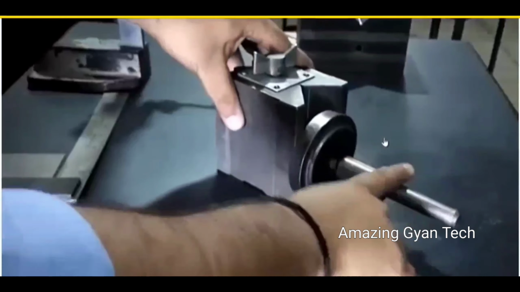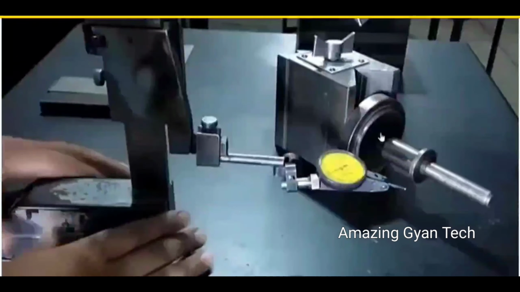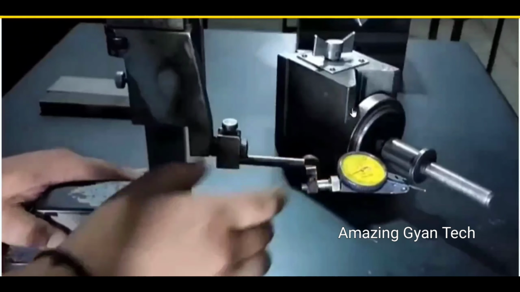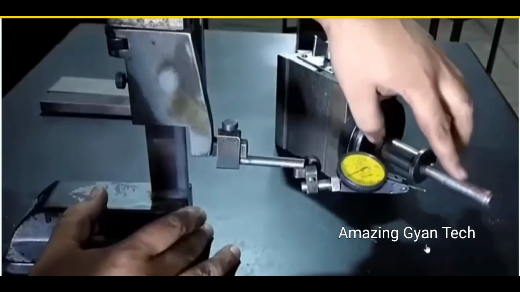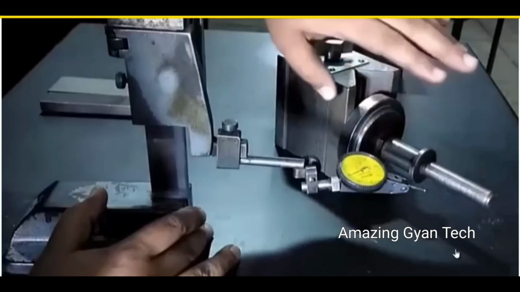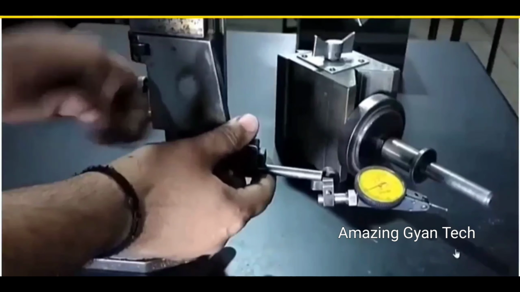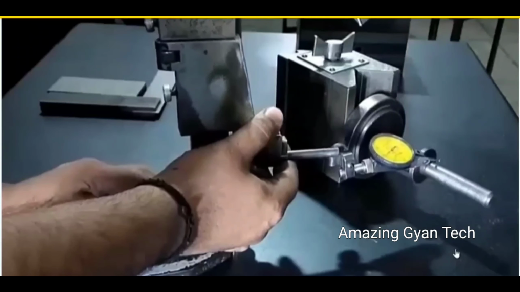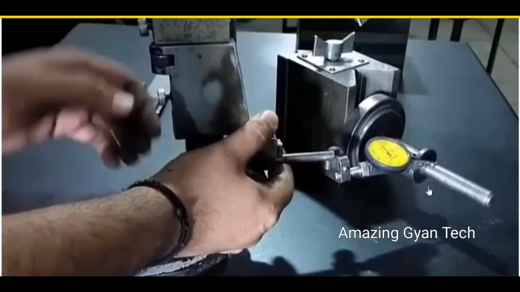Now when they dial the surface of the pin, it will give how much perpendicularity it has with respect to the bottom face of your component. Based on the indication shown in the dial gauge, the perpendicularity tolerance can be calculated. Since it is applied over the entire surface, at one point they will keep it at the peak point.